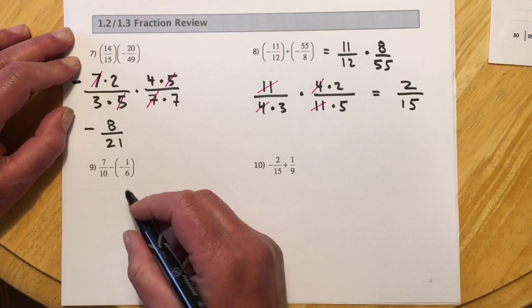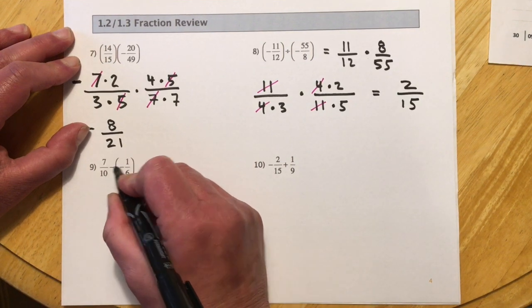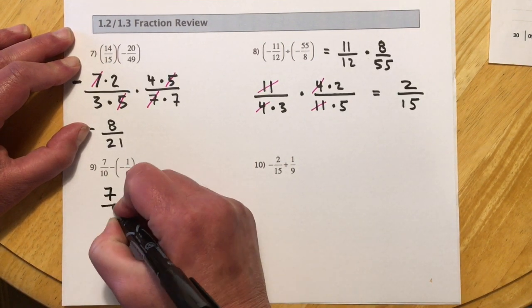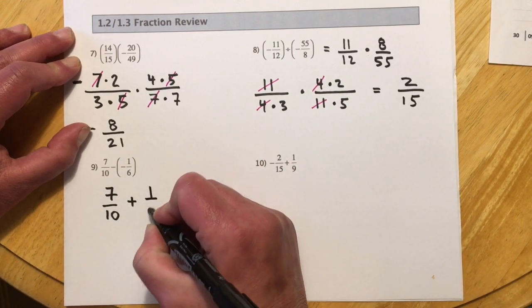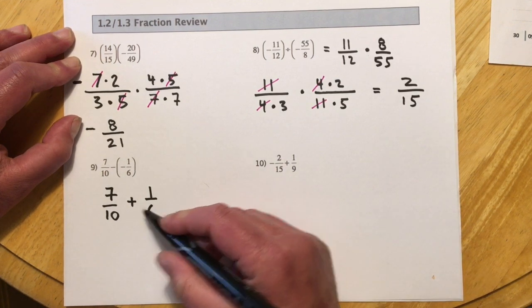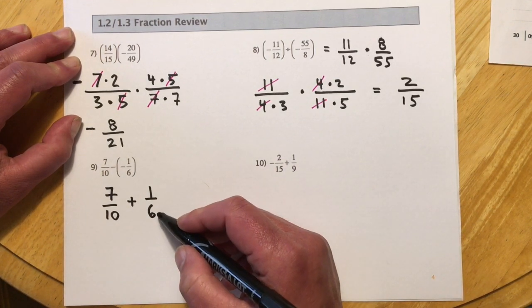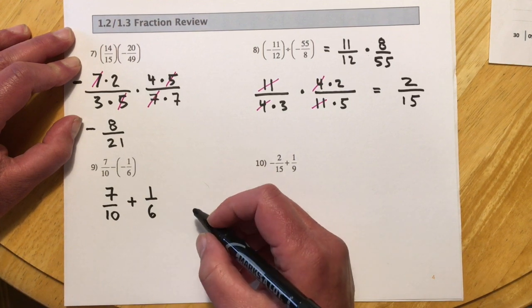For adding and subtracting, that's where we have to do a little bit more work. This is minus and minus, so when I go down here to get it set up, the first thing I would do is call that plus. And then I need to find a common denominator between 10 and 6. And if you can see that's 30, that's totally cool. You can go straight there.